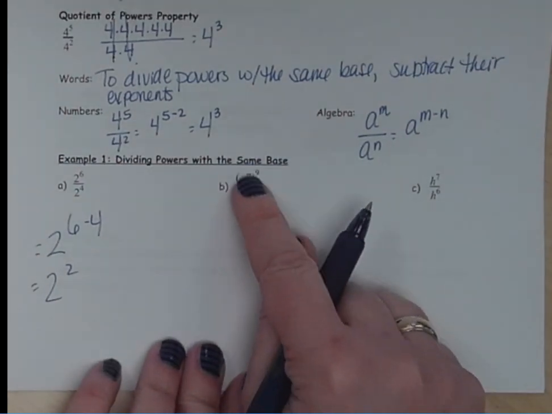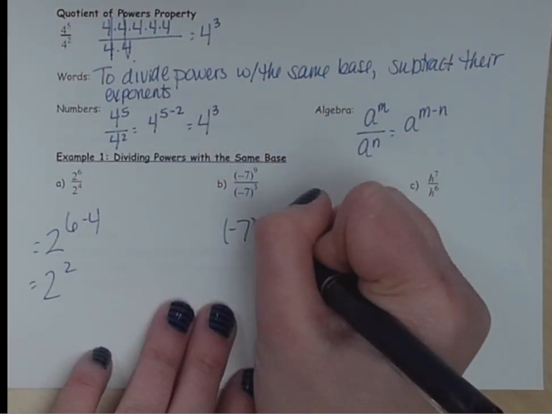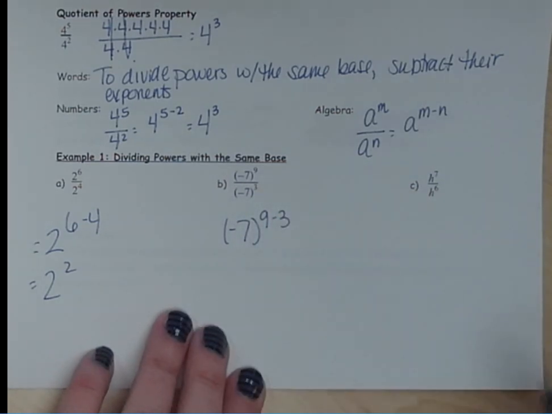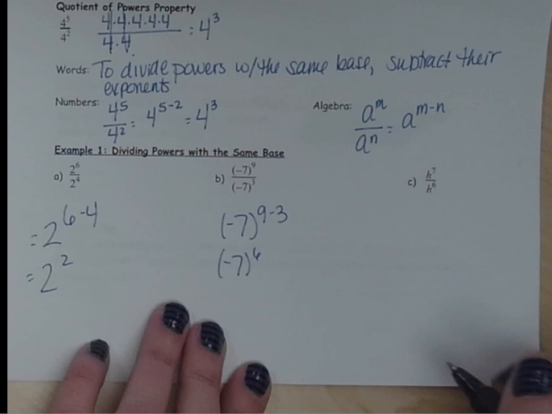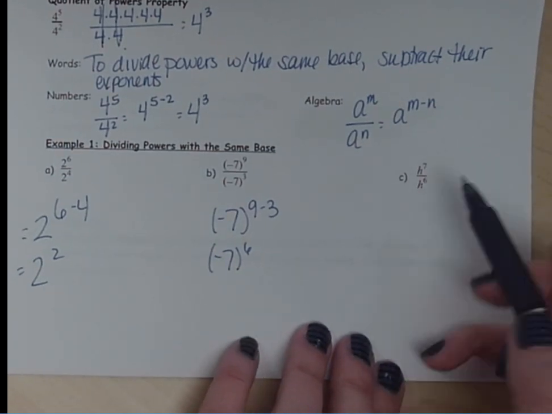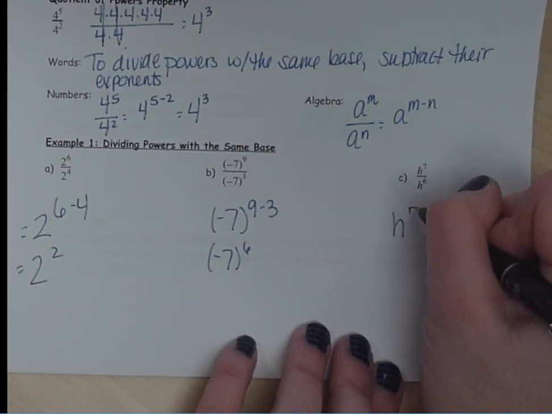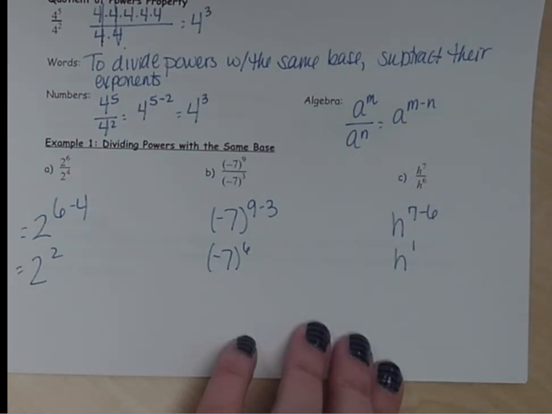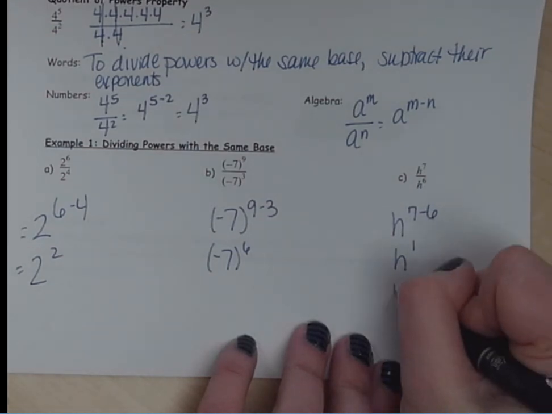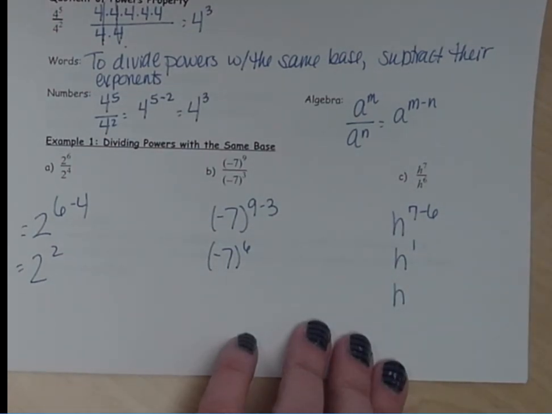Now again, same base. So I have negative 7 to the 9 minus 3. So I have negative 7 to the 6th power. Here I have 8 to the 7 minus 6. So I have 8 to the 1st. However, do I write an exponent of 1? No. So my final answer there is simply 8.